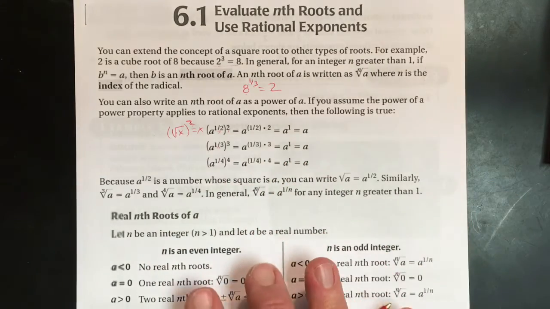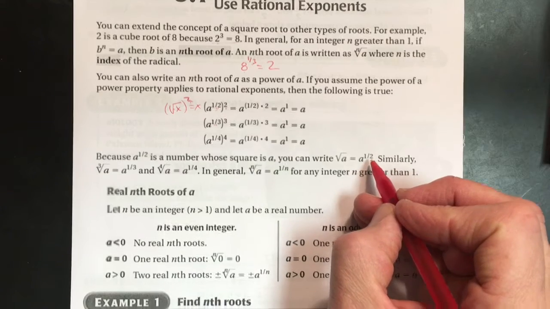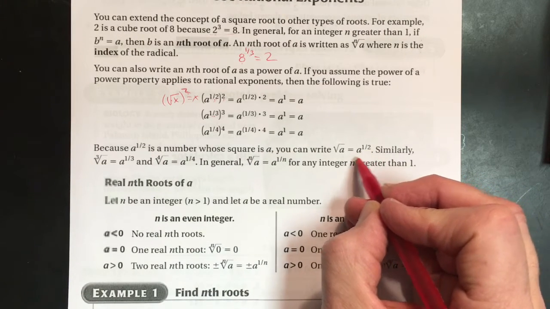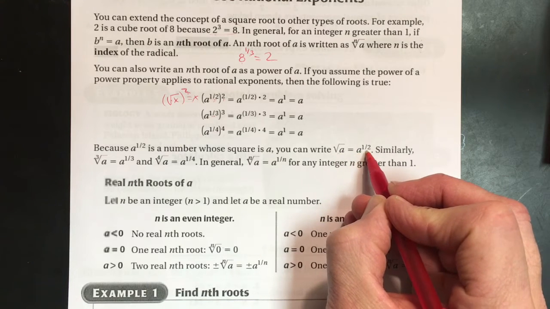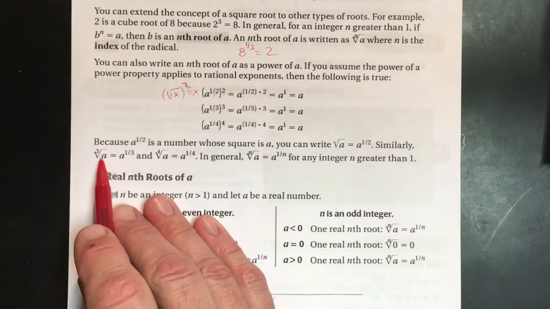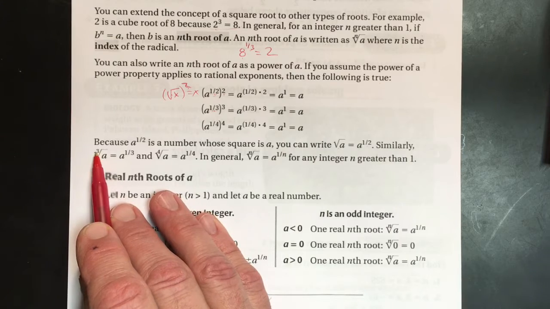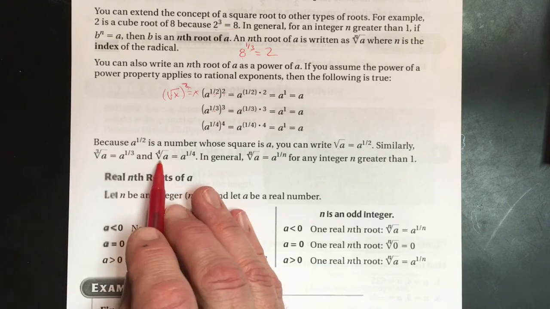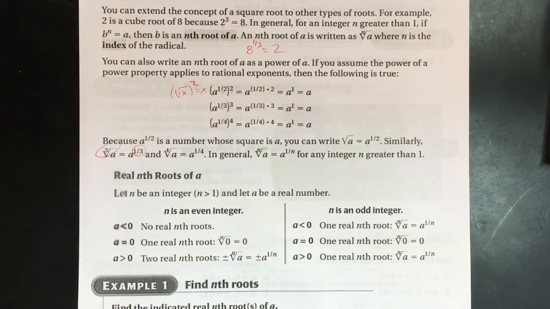Some more information for you. As we write these rational exponents, or fractions, we know the square root of a is now the same as a to the 1/2. If we have a to the 1/3, it's the same as the cube root of a. So you just put the 3 inside the bracket there, or the fourth root. So these are the exact same thing. You'll see both ways.